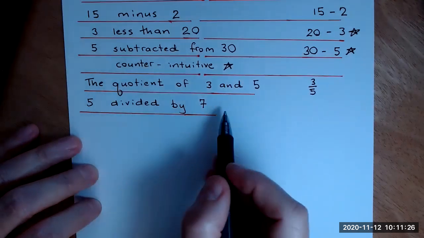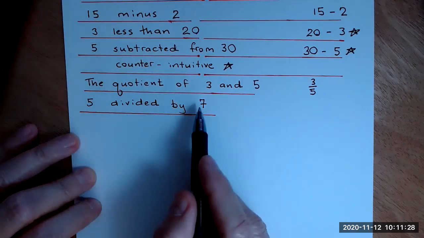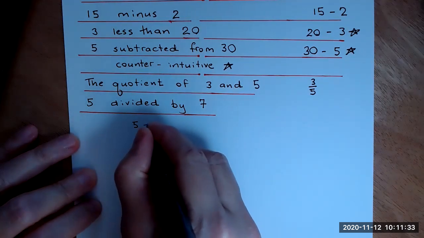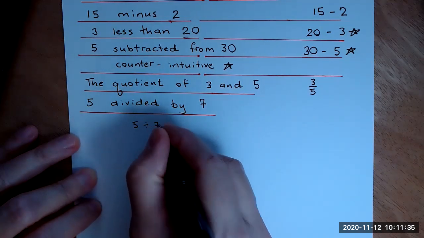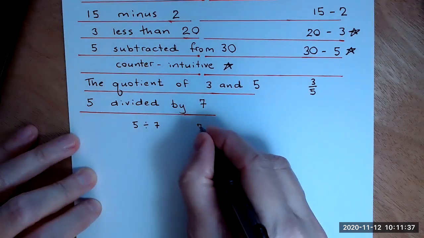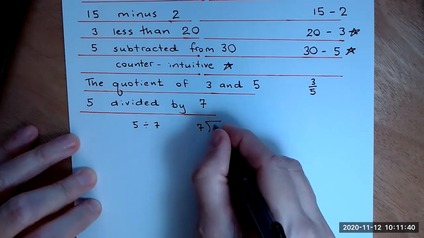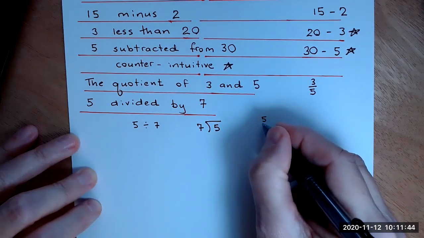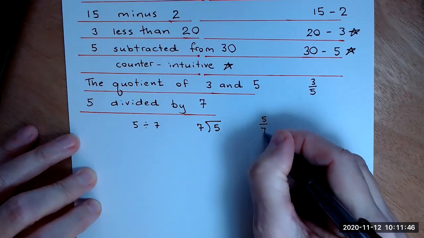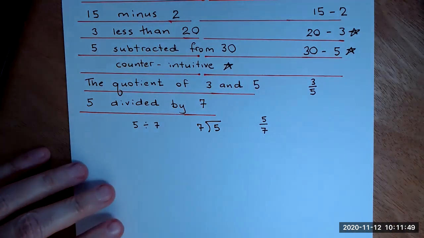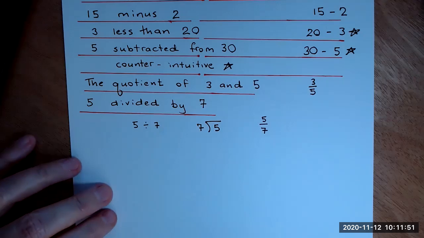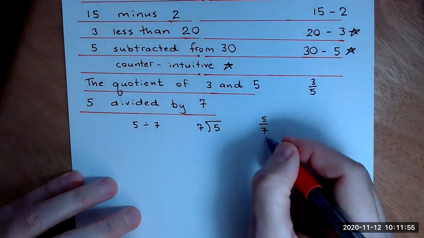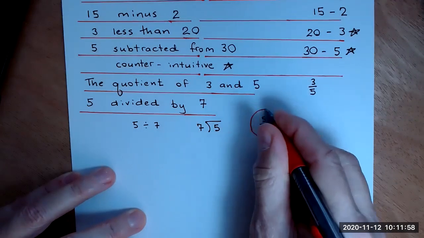And you'll recall from before, there's 3 ways of writing a division. 5 divided by 7, 7 divided into 5, or 5 over 7. So when we're writing equations, we'll be writing this division as a fraction.